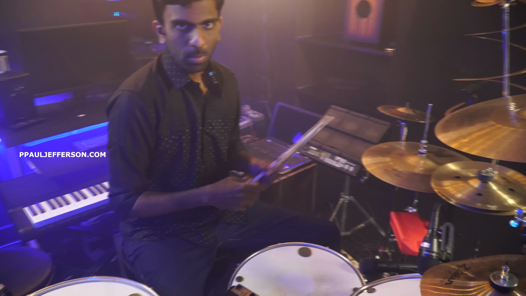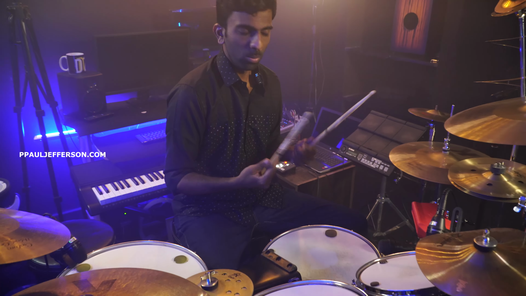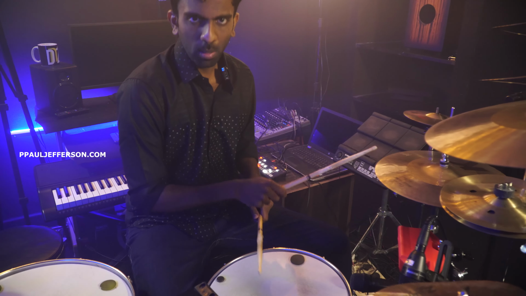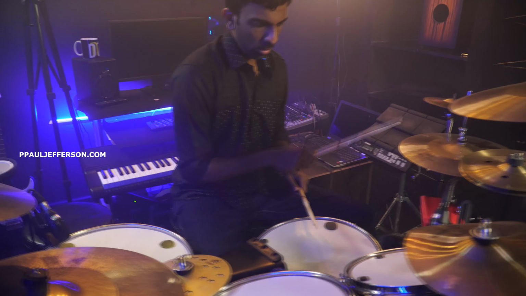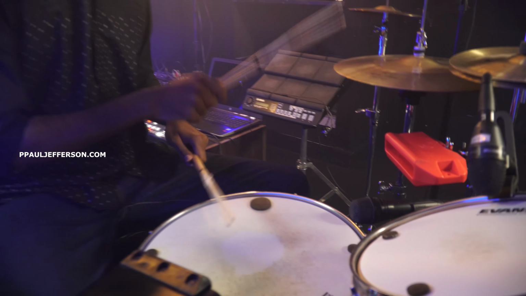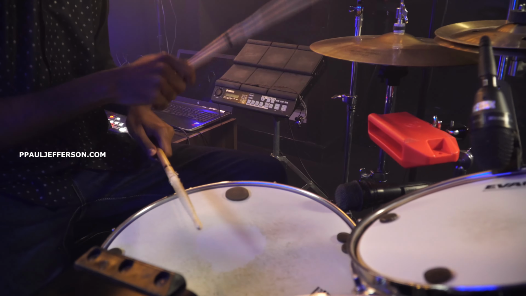So let's try them quickly, putting the eighth notes on the hi-hat in the first two counts. 1, 2, 3, 4. 1 and 2 and 3, 4.